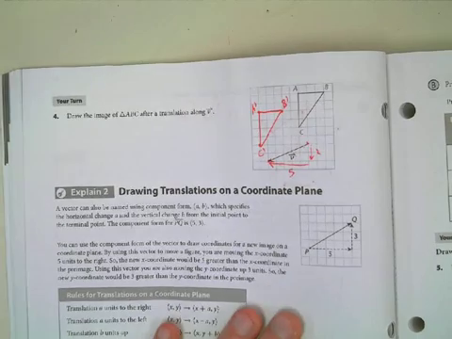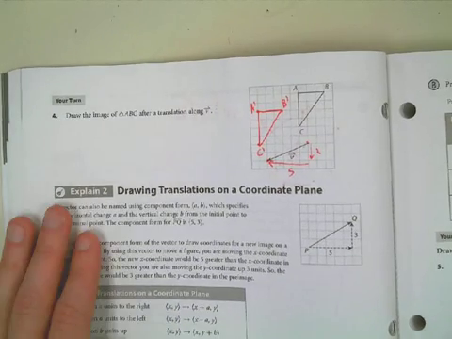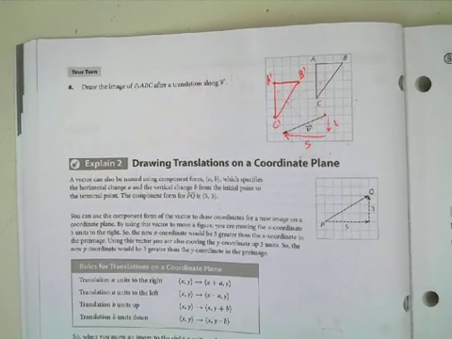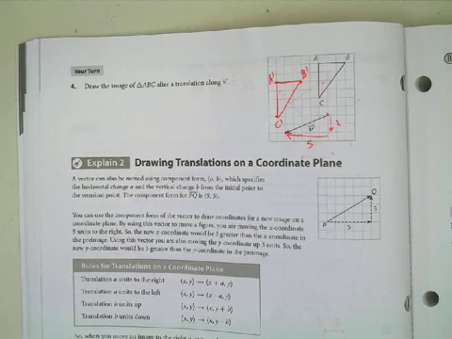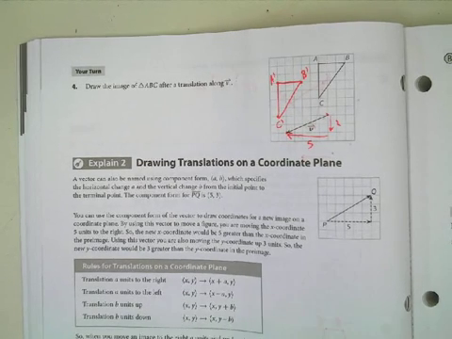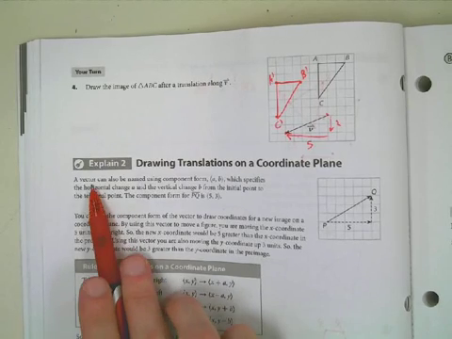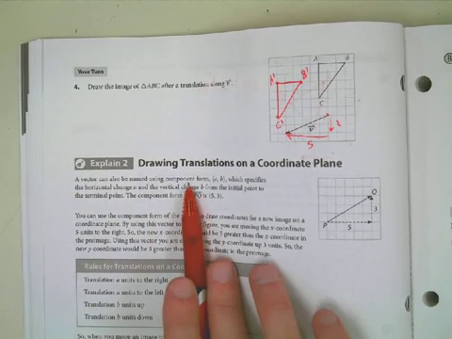So that's one way to do translations, is using a vector. The other big way we're going to do translations is using the coordinate plane. Okay? So another way we can name a vector can also be named using component form, this, AB.